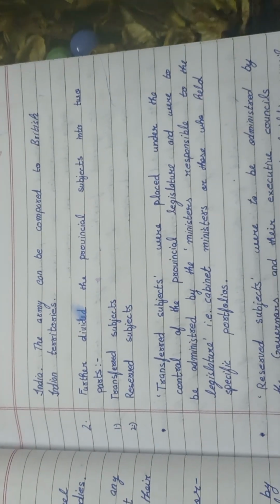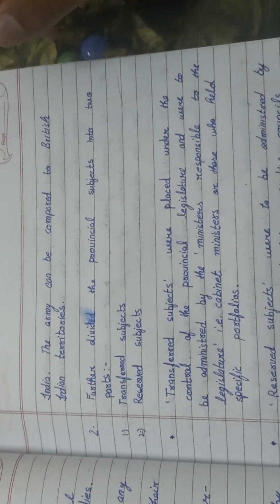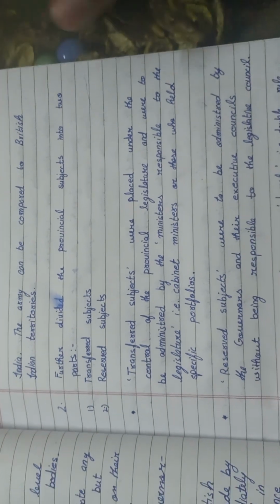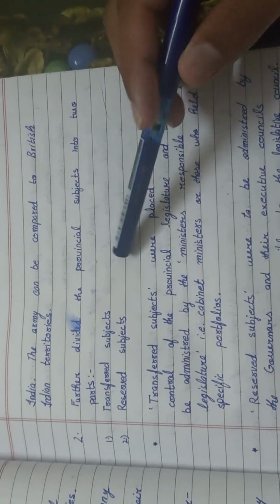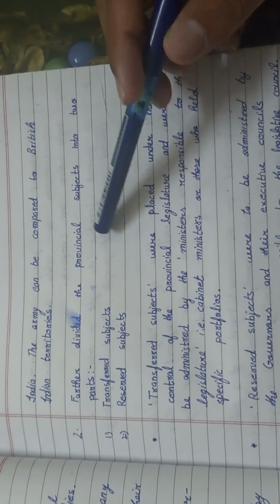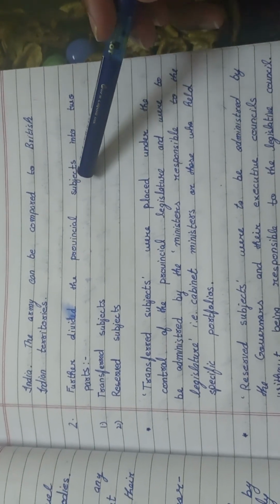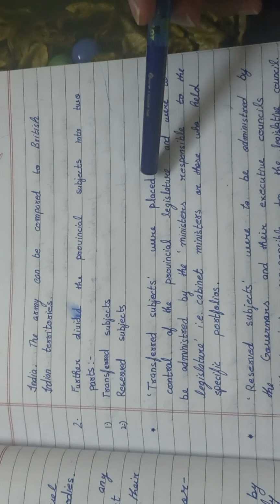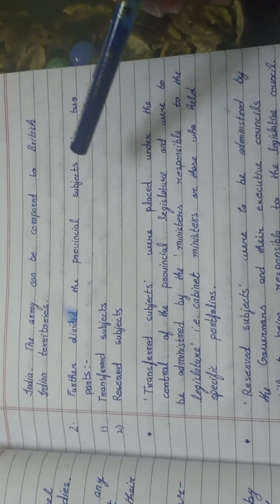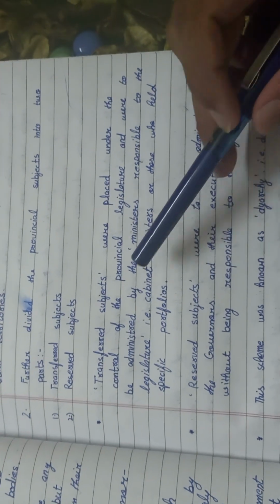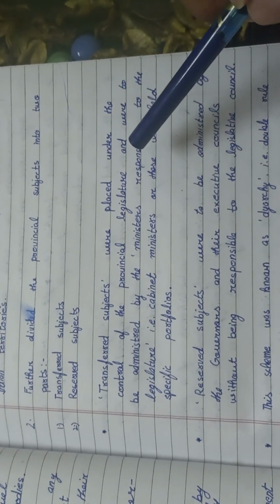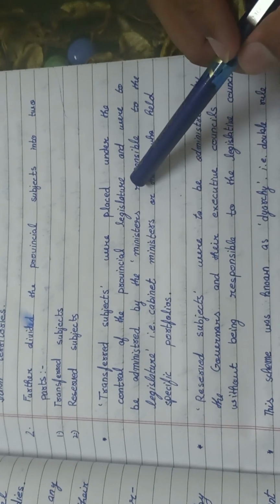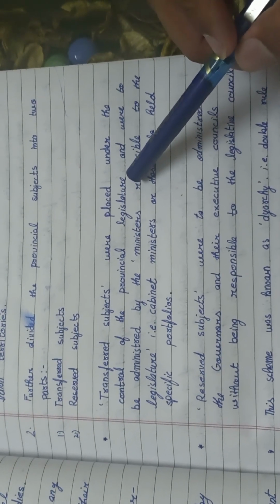And the second point, it even divided the provincial subjects into two more parts. So it had already divided the subjects into two parts, that is central subjects and provincial subjects. And the provincial subjects are further divided into two more parts, that is transfer subjects and reserved subjects. Now pay attention to this one. Transferred subjects were placed under the control of the provincial legislature. So these transfer subjects were placed under the control of who?